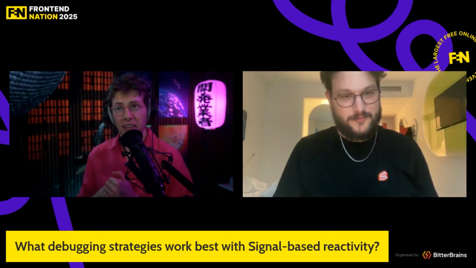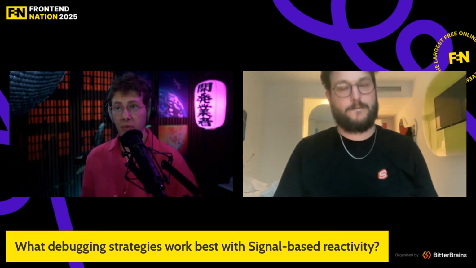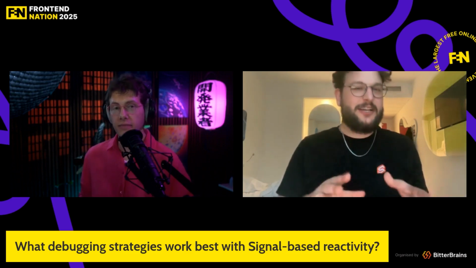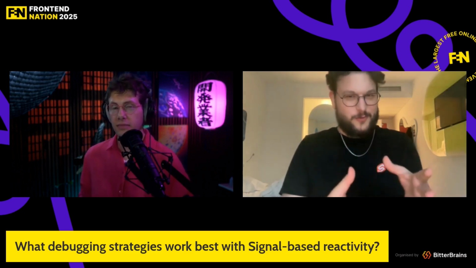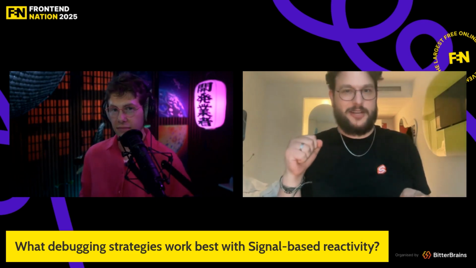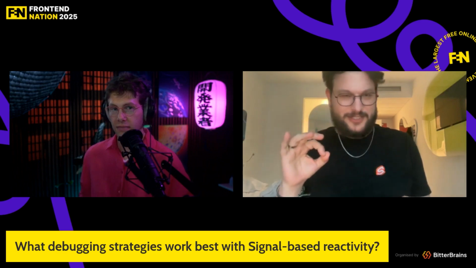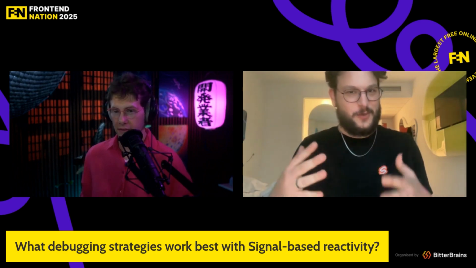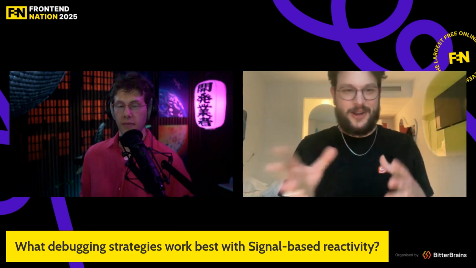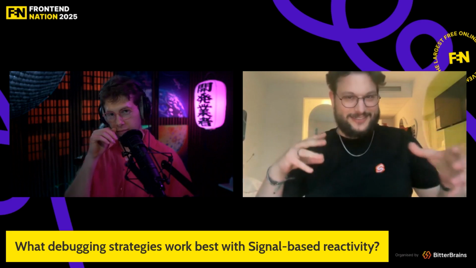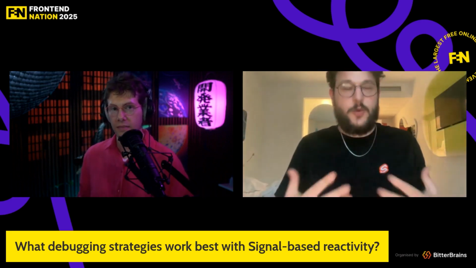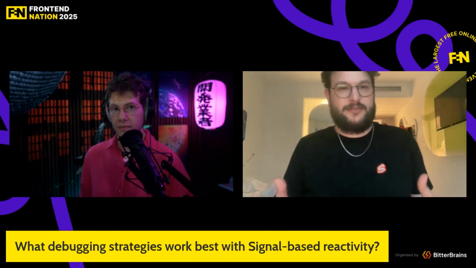Do you have any debugging strategies for signal-based reactivity? Specifically in Svelte, like the signal-based reactivity, you've seen how it works, and because everything is triggered in the next microtask, it can be a little daunting to debug, because you kind of lose track of the original stack trace. At least in Svelte, we do have some good debuggability tools.